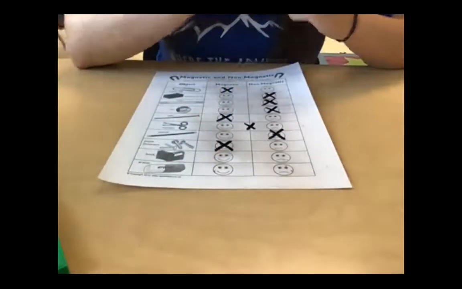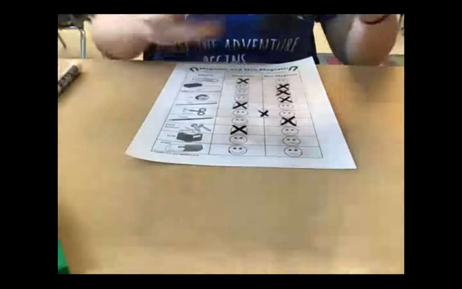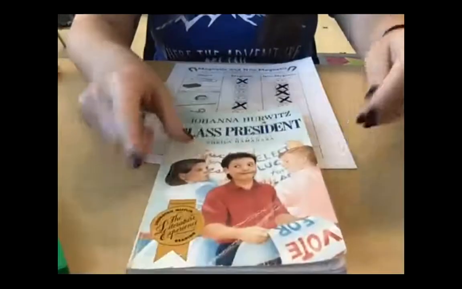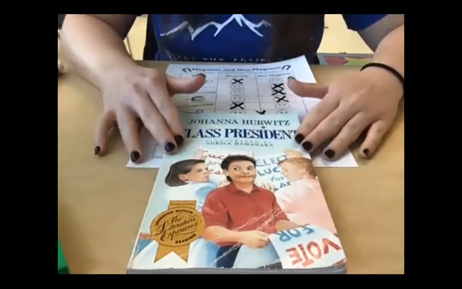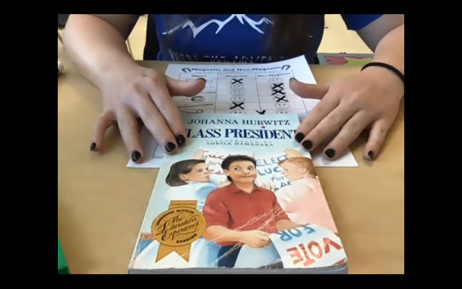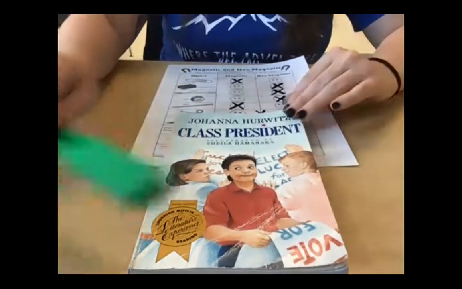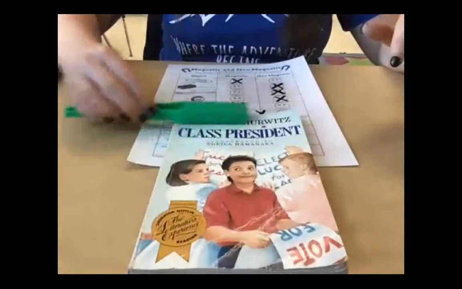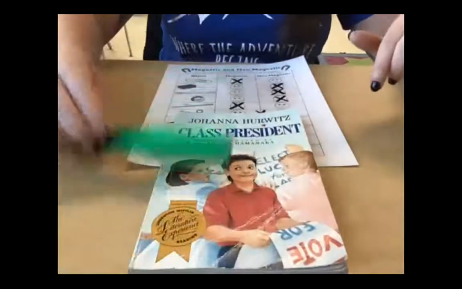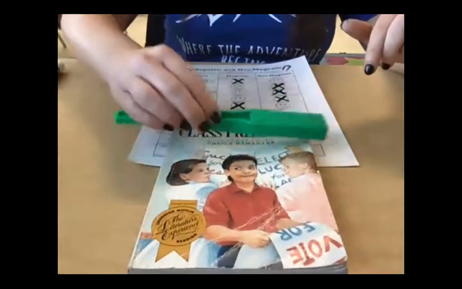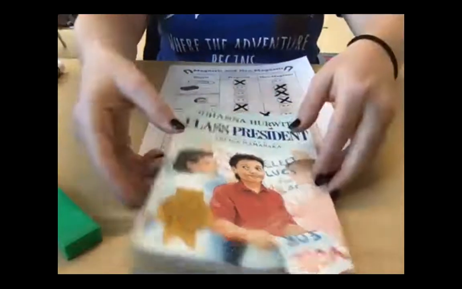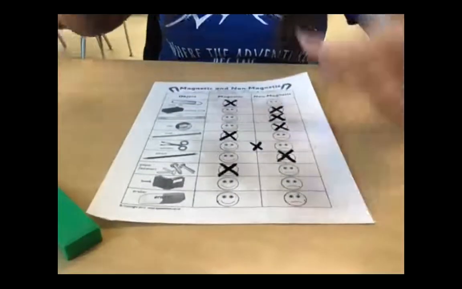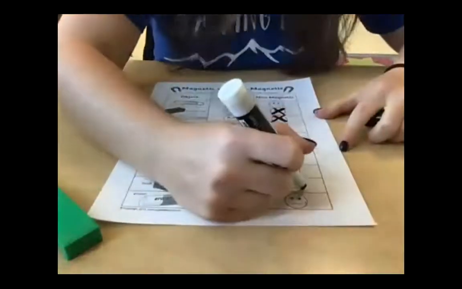Next one is a book. So here's my book. And I'm going to guess that this is not magnetic because books are made out of paper, and I saw in the PowerPoint that paper is not magnetic. So I'm using my magnet, and I do not feel anything pulling or sticking or being attracted to my magnet. So I was correct. Books are not magnetic.